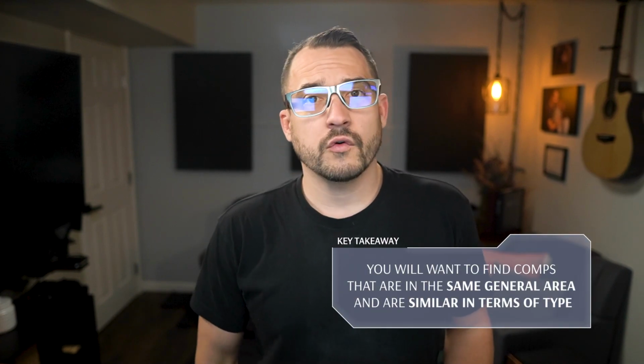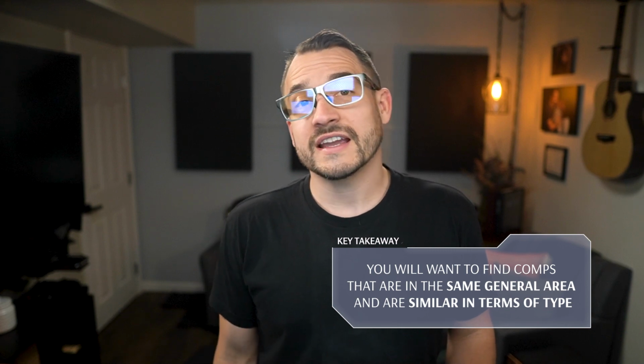So ultimately, you're going to want to find those comps that are in the general area, a half a mile to a mile away, with those same terms of the search. Whether it's a single family, a condo, or a multifamily unit, you need to find exact like for like. We're comparing apples to apples, right?